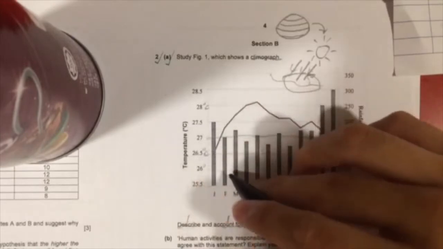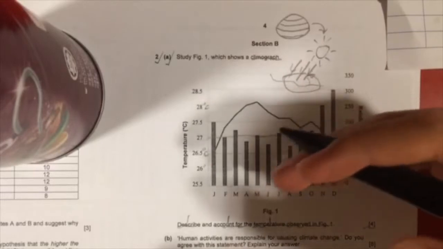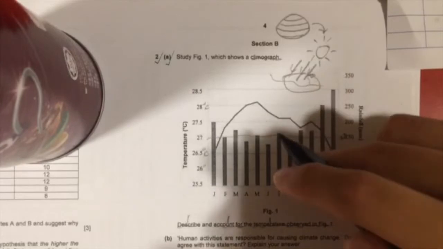Okay, let's do the describe first. Here's the temperature and here's the rainfall. But we only do the temperature because the question only asks for the temperature, so we do not do the rainfall. Let's look at the temperature. The temperature is high, about 26.5 Celsius up to 28.5 Celsius. The change of the temperature is very small, only about 2 to 3 Celsius. So we can say that the temperature is very high, ranging from 26.5 Celsius up to 28.5 Celsius, and the change of the temperature is very small, about 2 to 3 Celsius.